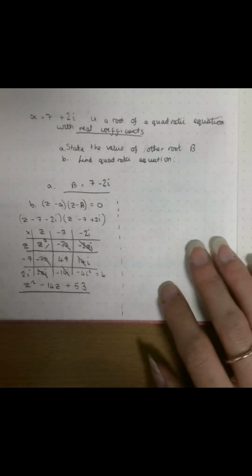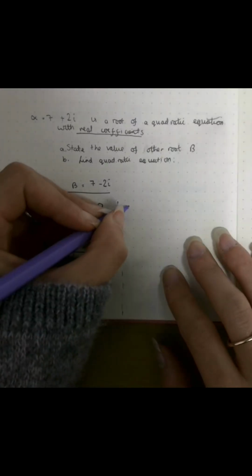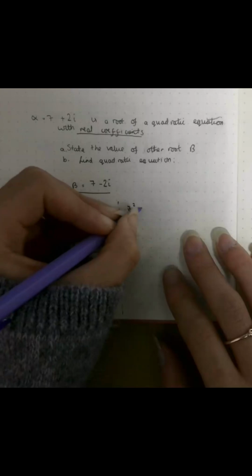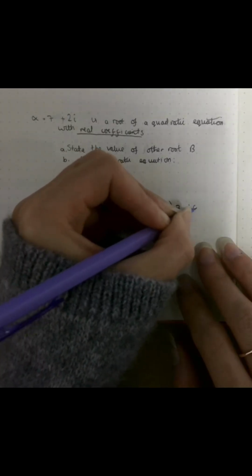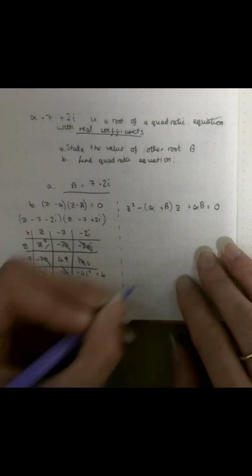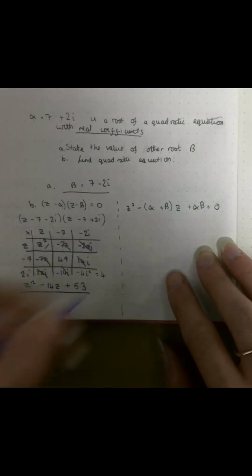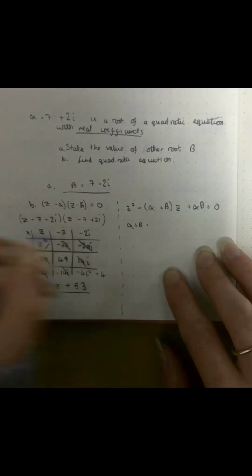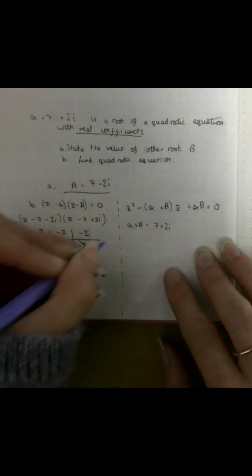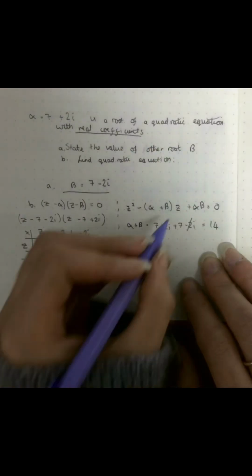The other shorthand method we can do is use the expansion of this. So instead of that, we can say, well, if I expand that out, that's the same thing as z squared minus alpha plus beta z plus alpha beta is equal to 0. And then all I need to do is find what alpha plus beta is and then find what alpha beta is, and that will give me my coefficients. So alpha plus beta is just going to be 7 plus 2i plus 7 minus 2i. The 2i's cancel out, giving us our 14. So that's our coefficient of z.